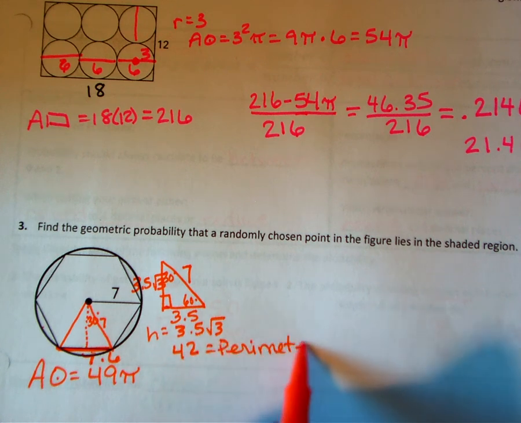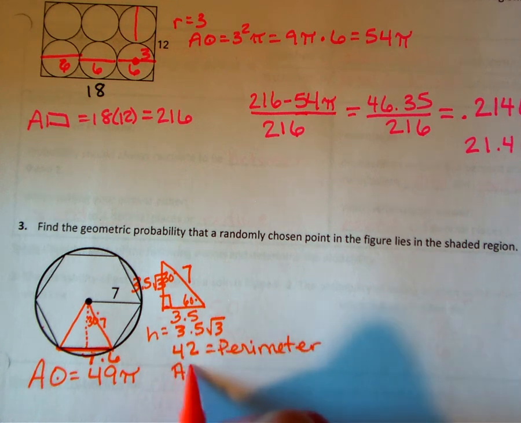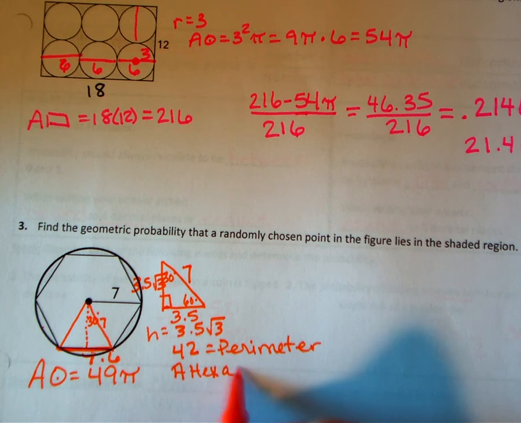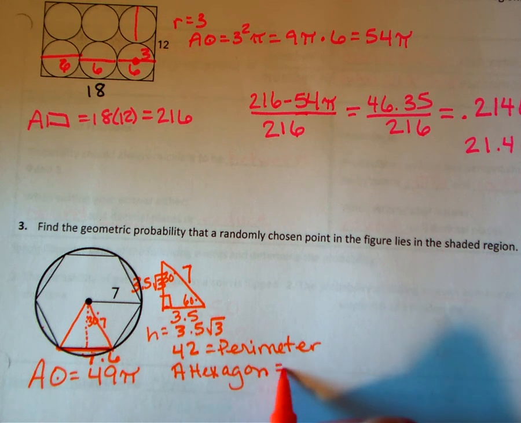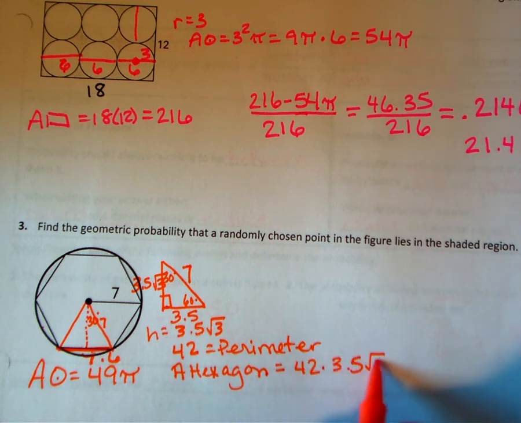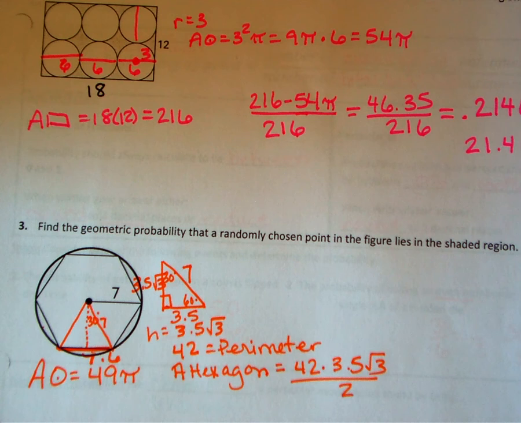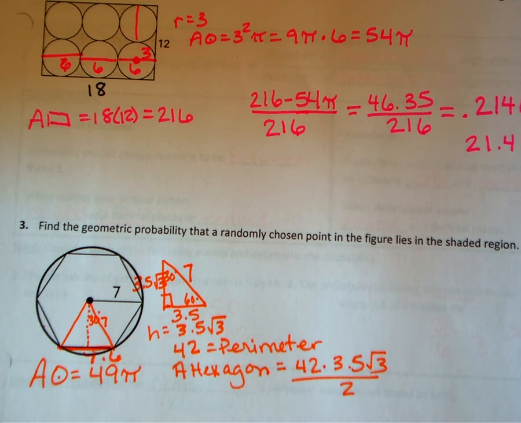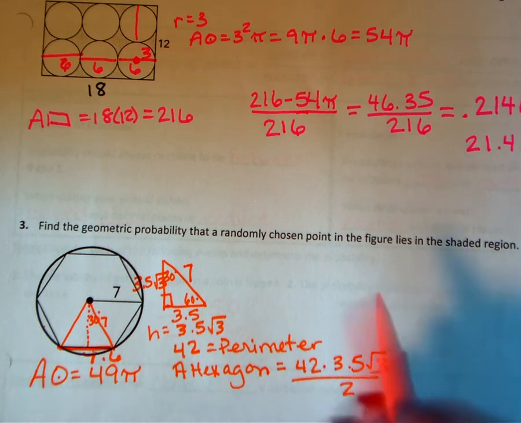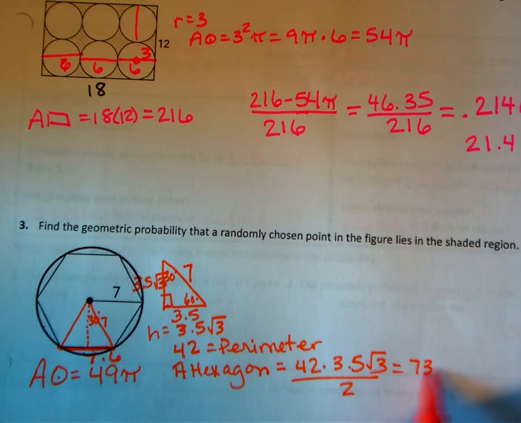Okay. So remember then for the area of the hexagon, I take my perimeter times my apothem divided by 2. Okay, and that should give me 73.5 square root of 3.